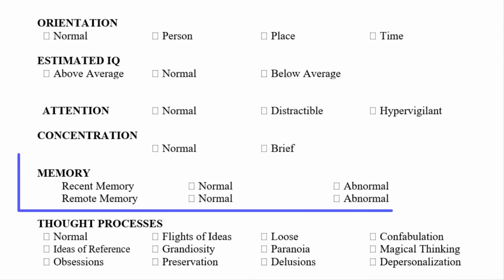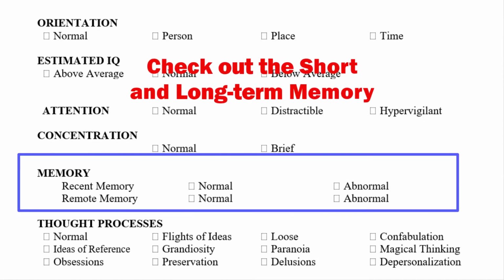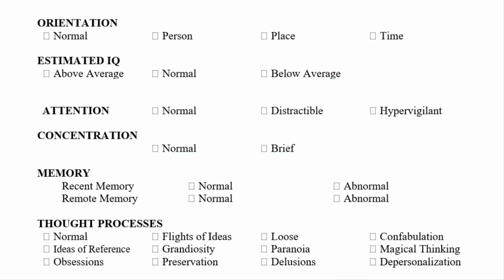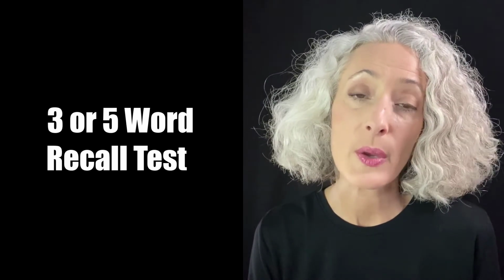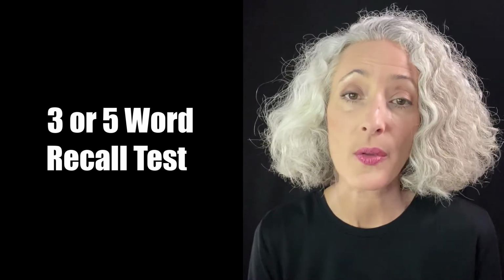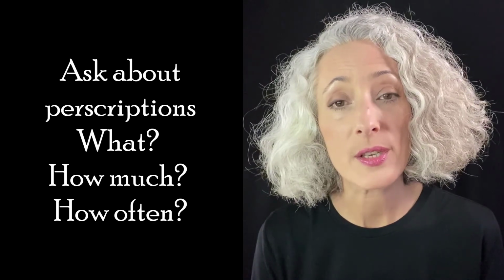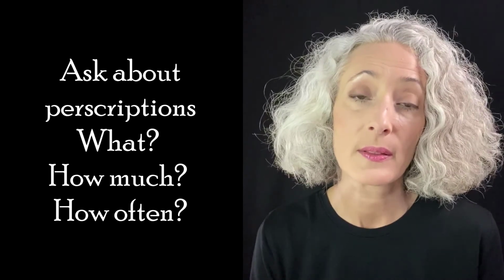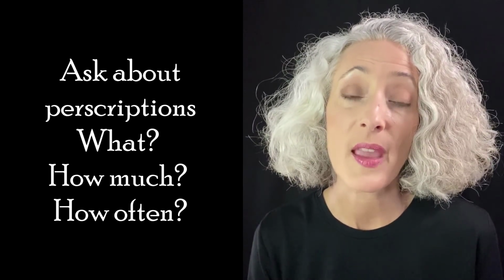We can also briefly document on a mental status exam the client's memory. Here we're documenting their short and long-term memory. We can record questions about their past. We can ask if a client recalls general knowledge. We can give the client 3 words and ask them to recall those 3 words. Can the client recall detailed information such as information regarding their medication, names, and doses that they've been prescribed?